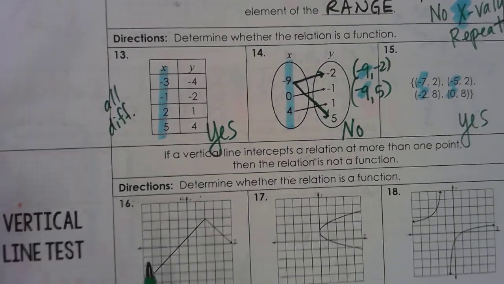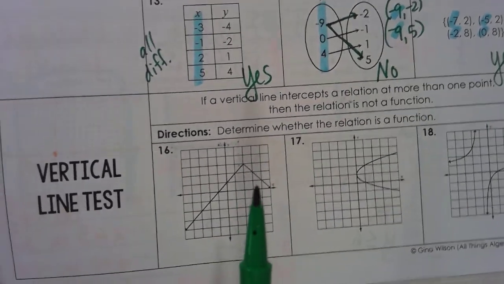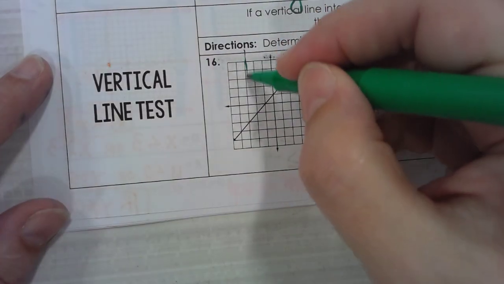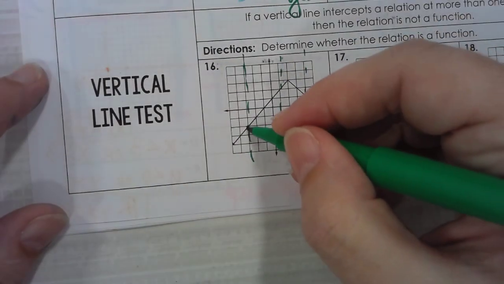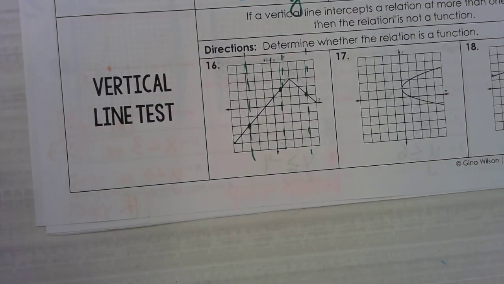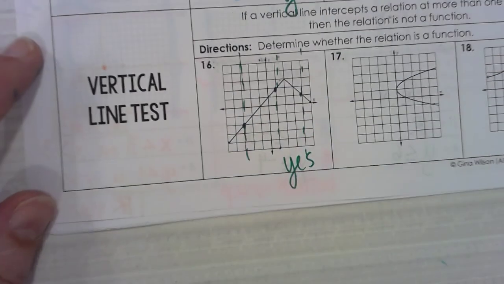The other way that we did this on a graph is we used a vertical line. If you take your pencil and hold it vertically like this, or draw a vertical line through here, it should only touch your equation or your function once. So this is a function because it only touches once.